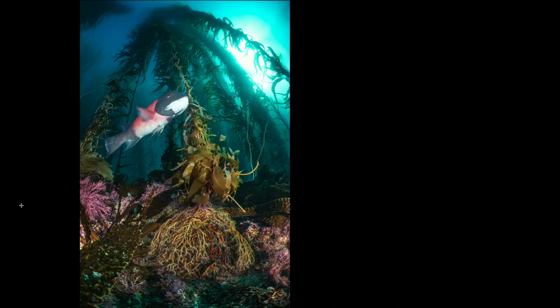Now let's focus in on one animal that lives in the kelp forest. Let's go back to that giant fish we were looking at before. We'll get a picture of that giant fish that lives in the kelp forest.